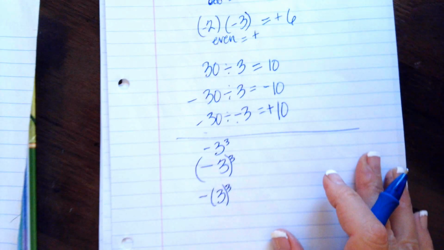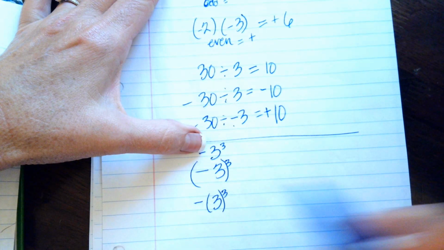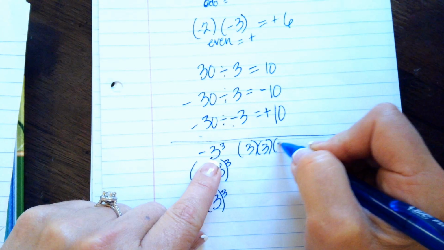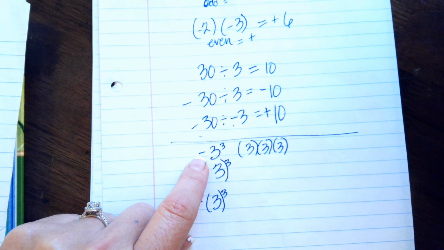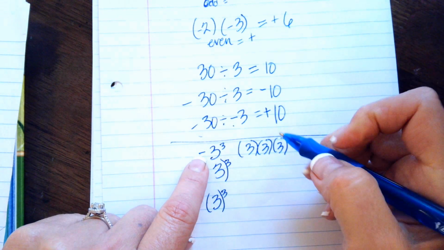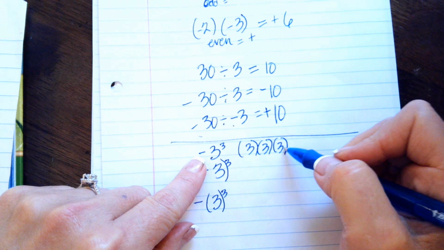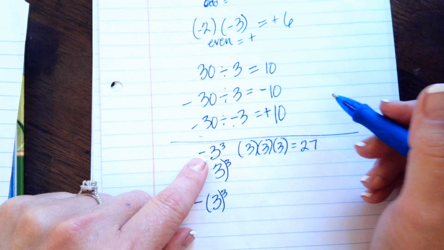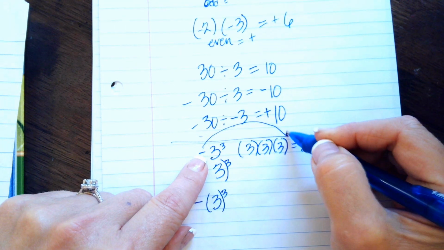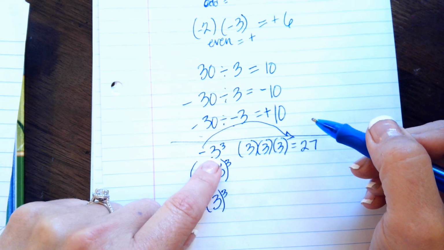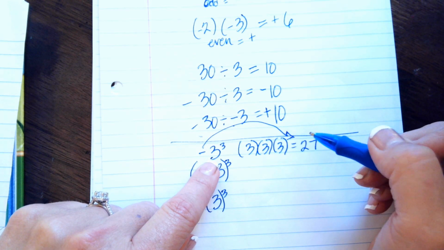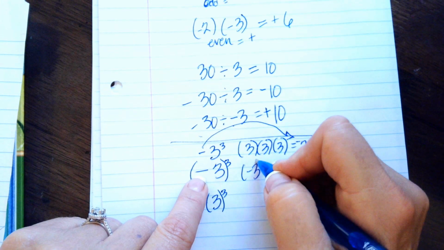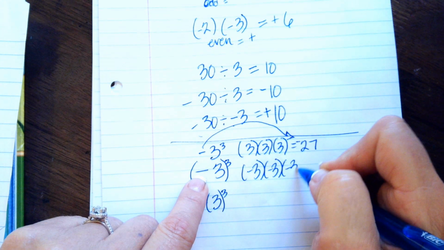So let's take it piece by piece. What this means is that the 3 is cubed, and it does not include the negative sign. So we're going to figure out what it is. 3 times 3 times 3 is 27. And then this negative sign is always going to be in the answer because it is outside. It's not the thing getting cubed. So it's always negative.